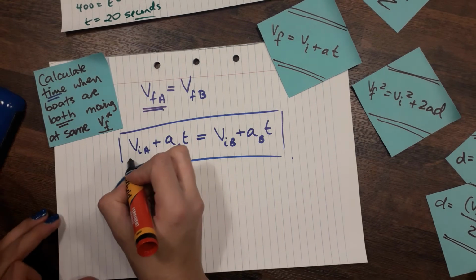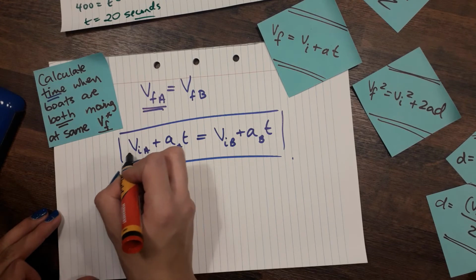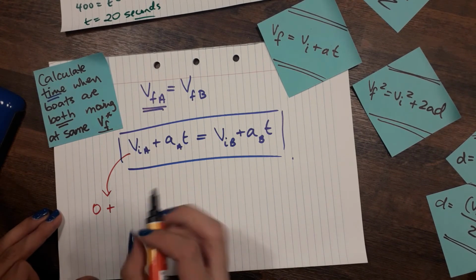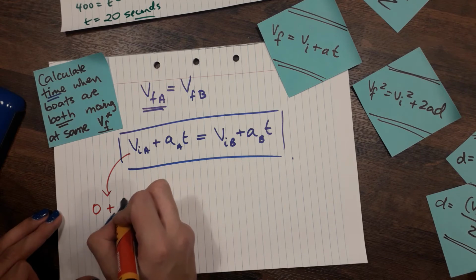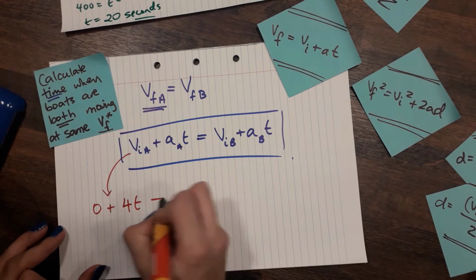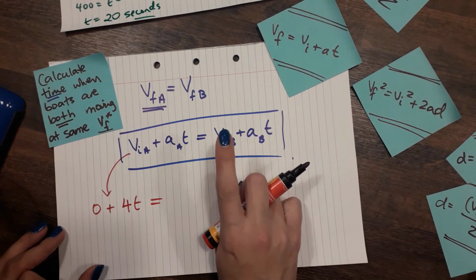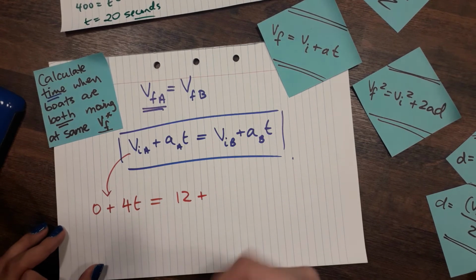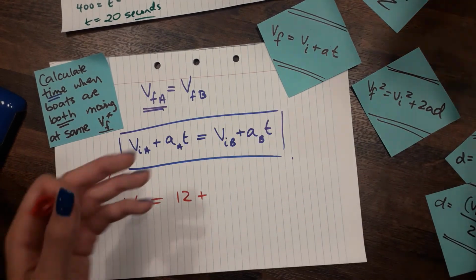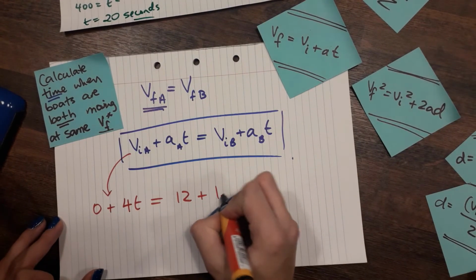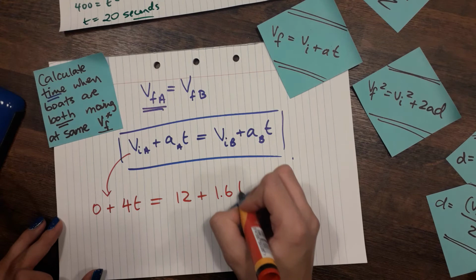So VI of boat A was 0. A for boat A was 4 meters per second squared. And T is what we actually need to find out, at what point in time this is happening. VI of boat B was 12, plus its acceleration, which we calculated before, of 1.6, and time.